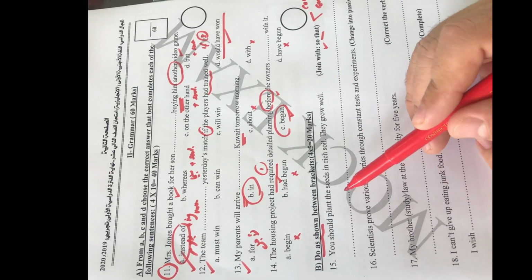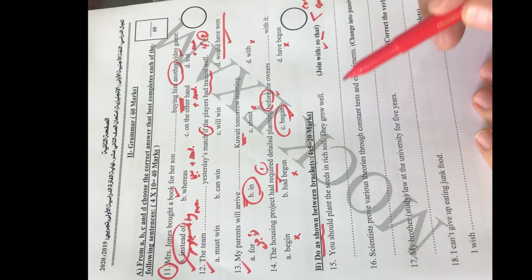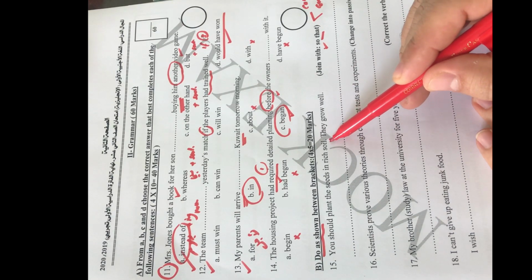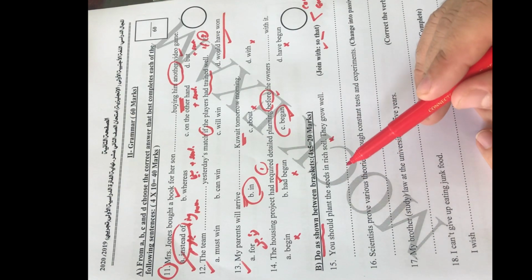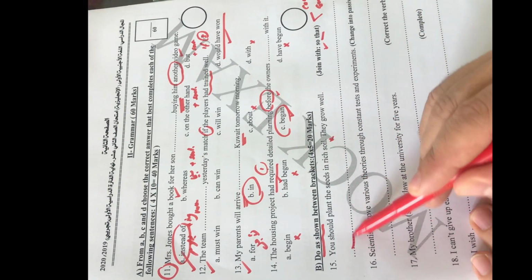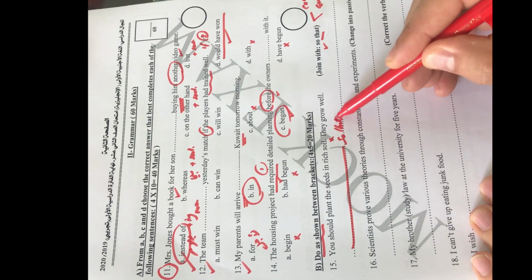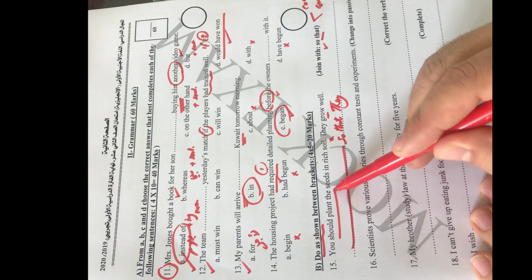You should plant the seeds in rich soil. They grow well. أحط الرابط بتاعي هنا. You should plant the seeds in rich soil. اكتبها نفس ما هي بالضبط. So that they، قبل الفيرب grow استخدم can أو could. طب على أي أساس اختار can أو could؟ على أساس الجملة الأولى is it present or past.